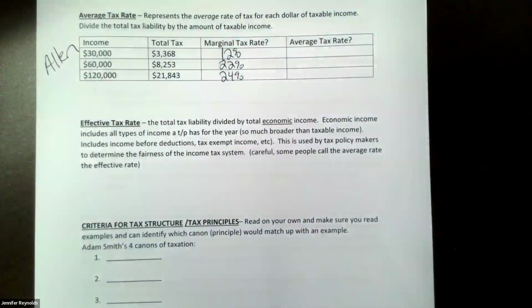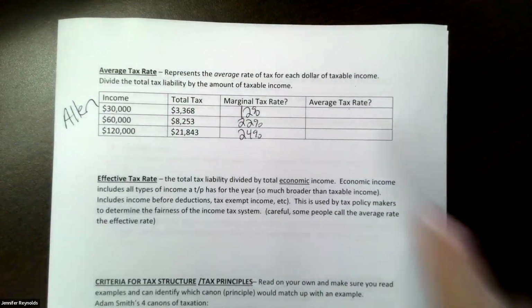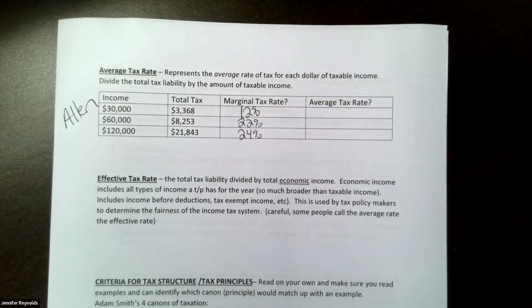But see, before I do it, this is just kind of common sense. Test yourself, problem solve on your own. What are the average tax rates? I'm going to stop the video. You do the same thing, figure it out, and come back and check your answers with me.